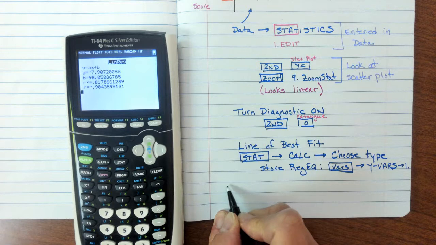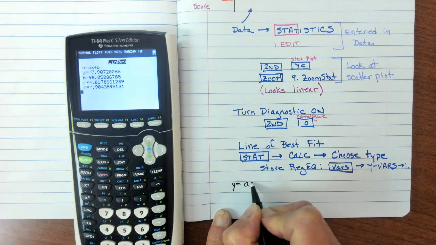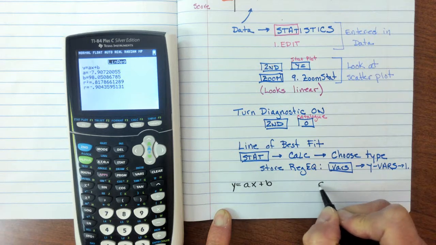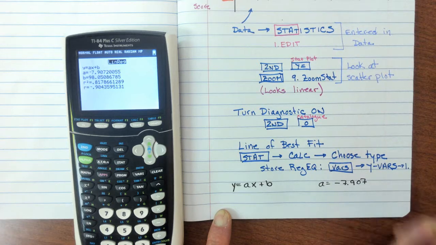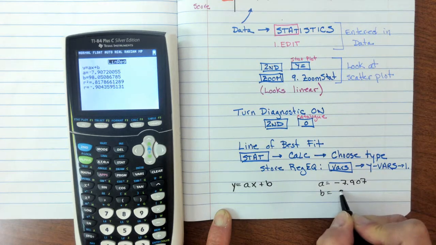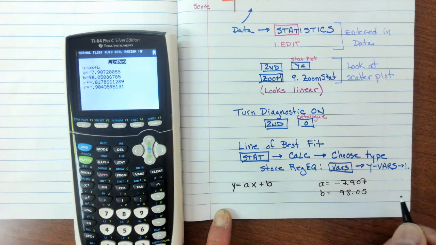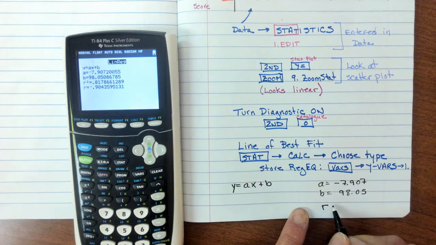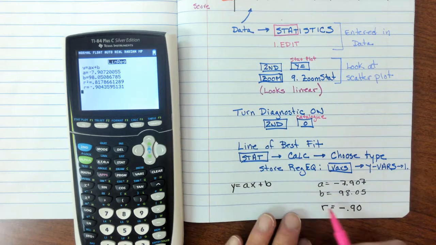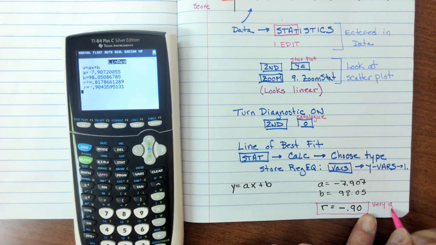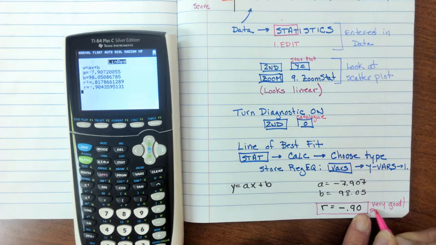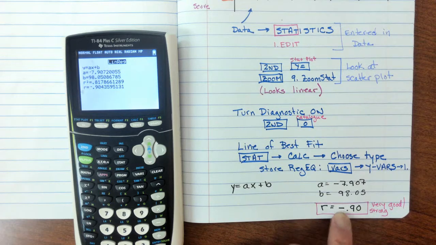So I have y equals ax plus b, and they tell me A is negative 7.907. I'm going to stop there. B is 98.05. And then I'm going to look at R. R is negative 0.90. So before I write this in the equation, I just want to let you know that this means this is a very good or strong correlation, okay? It's just negative, meaning it's a downward trend.